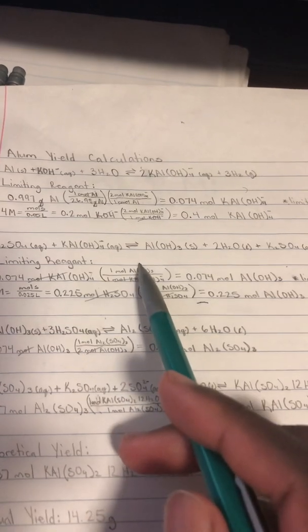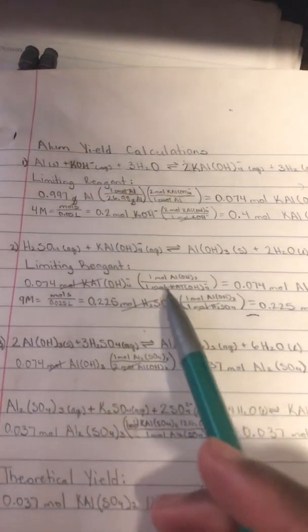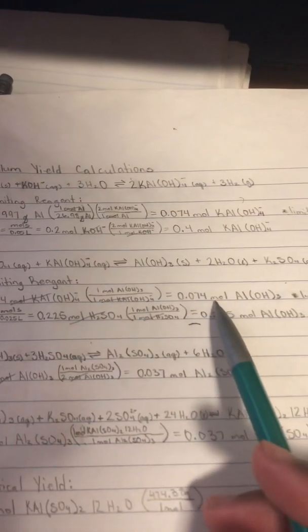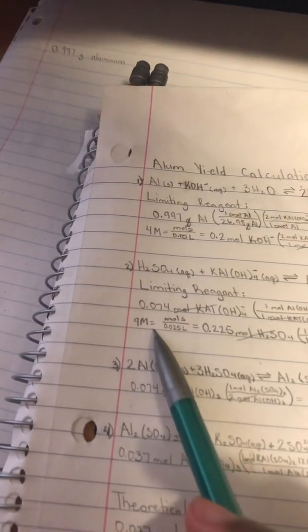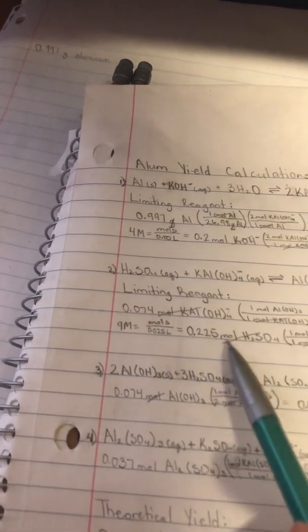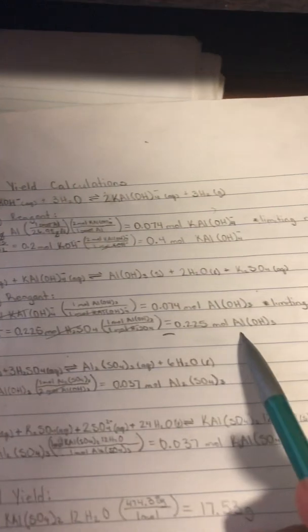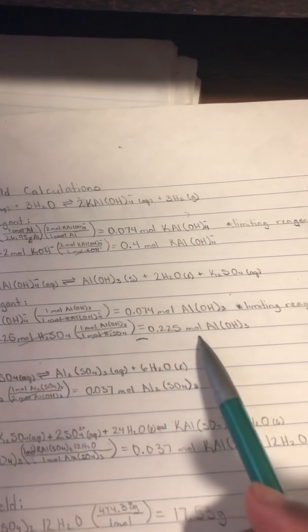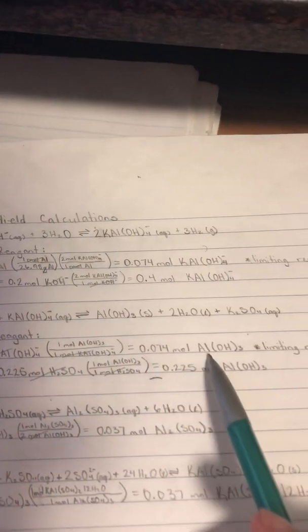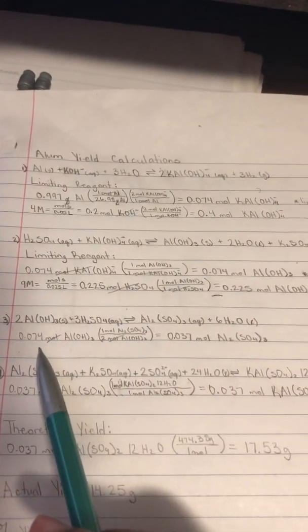Using our stoichiometry again, we have 1 mole of aluminum hydroxide and 1 mole of KAl(OH)4⁻, creating 0.07 moles of aluminum hydroxide. And then we have 9 moles of H2SO4, creating 0.225 moles of aluminum hydroxide. So we know that in this case, this is our limiting reagent. So this is how many moles of Al(OH)3 we have.